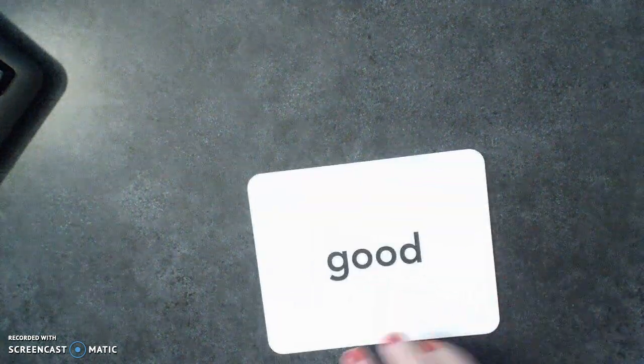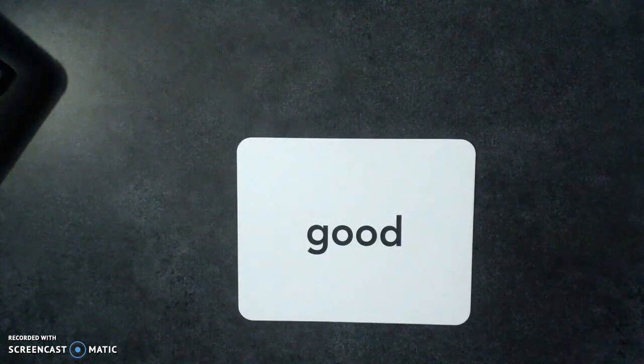All right, and our last word is good. Mark off the word good if it's on your board. It looks like this. Good job, guys. So hopefully your grid is completely marked off because I called off all the words.